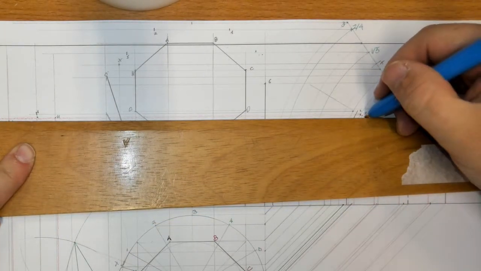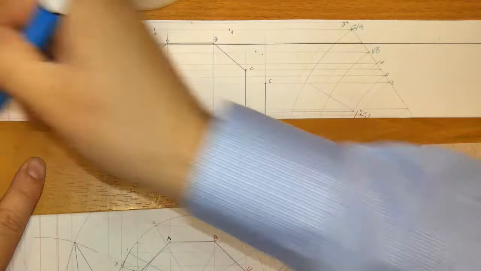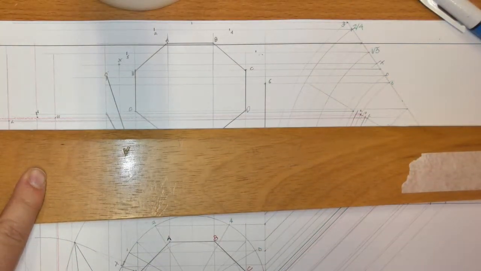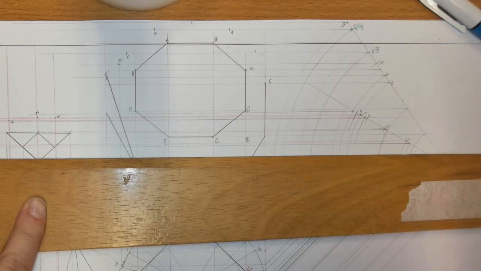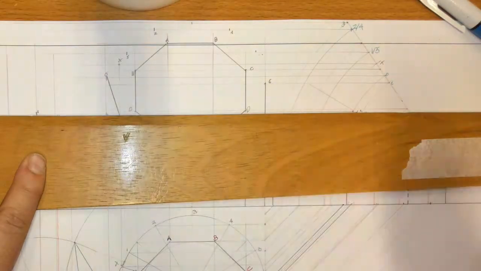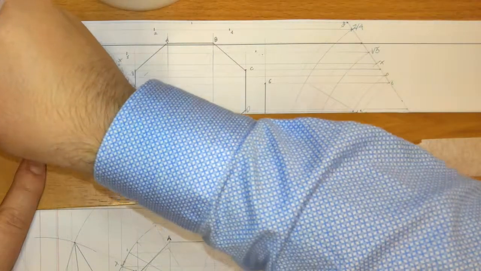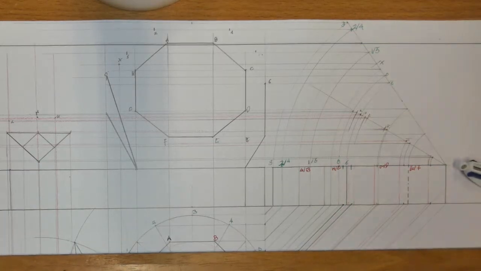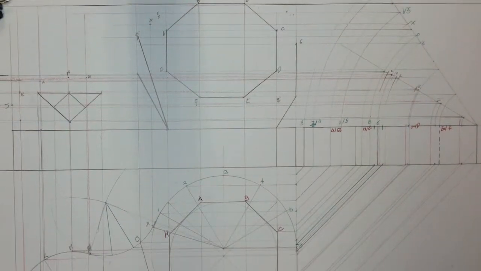So then, straight across, right, and then straight up then from plan.